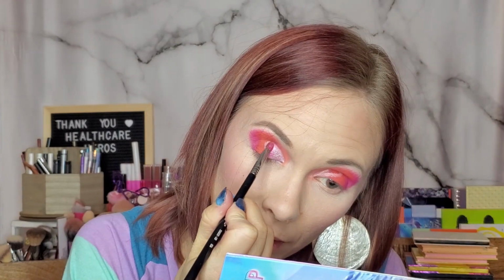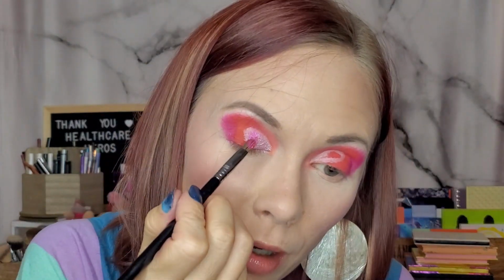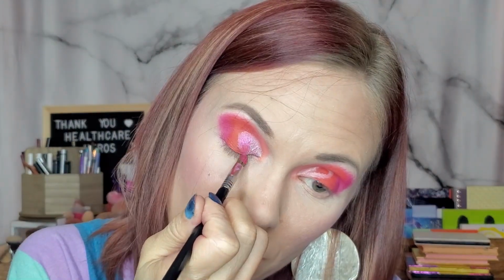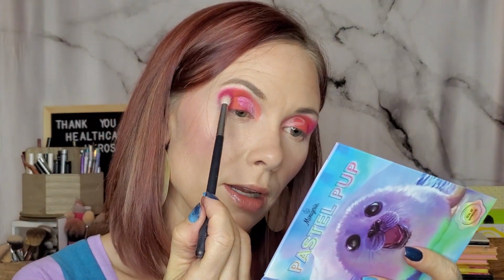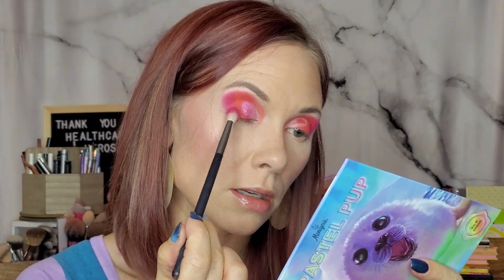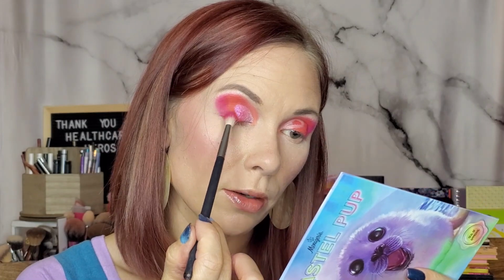And I'm going to blend it with Tesla. And then bring it out. Okay, I think that looks pretty good. I'm going to take this brush that I used the pink shade on and just make sure that this is blended good with that orange. All right, let me go ahead and finish this eye and then we'll do the lower lash line.